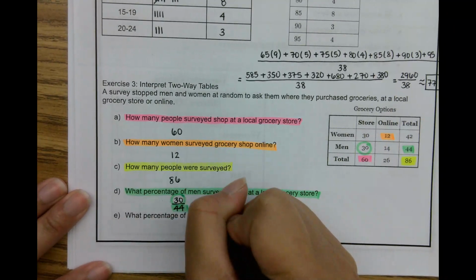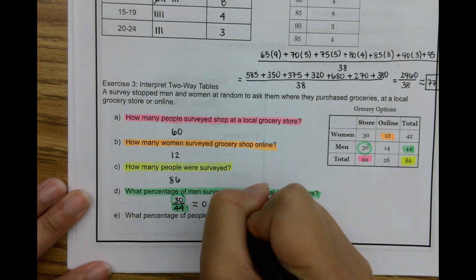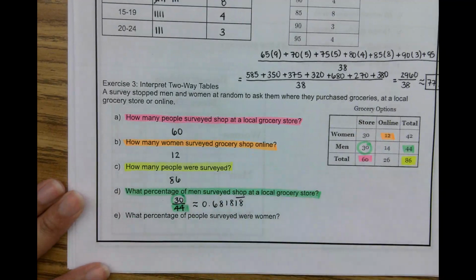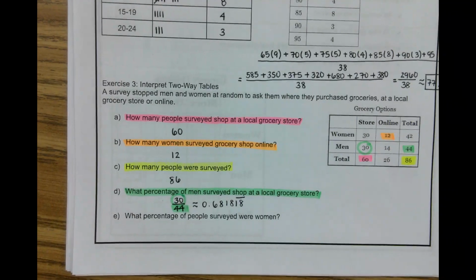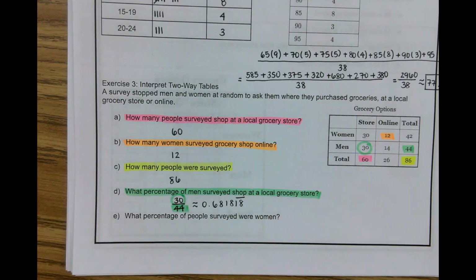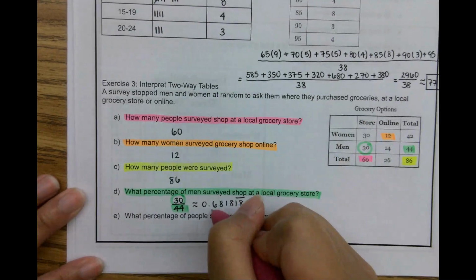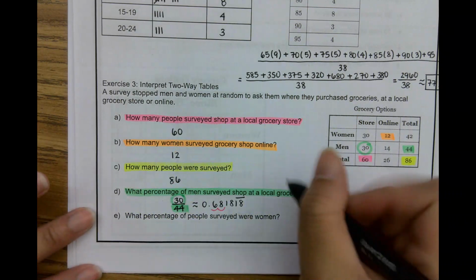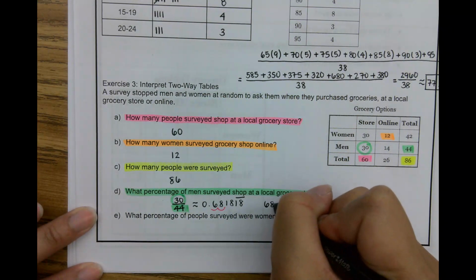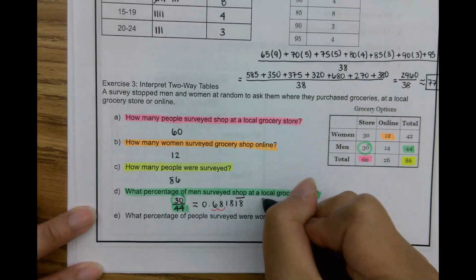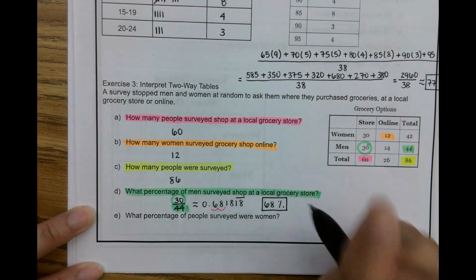I get approximately 0.68118, etc. It keeps going forever. Okay. And so how we convert something to a percentage is we take the decimal place and we move it 2 spaces away, and then it becomes 68%. Right. Now the decimal moves here, so 68%.